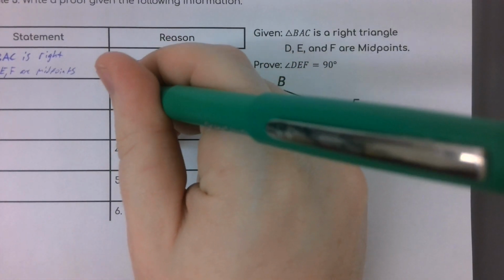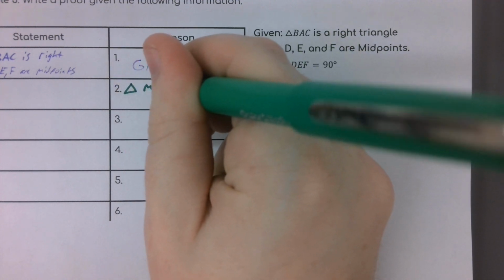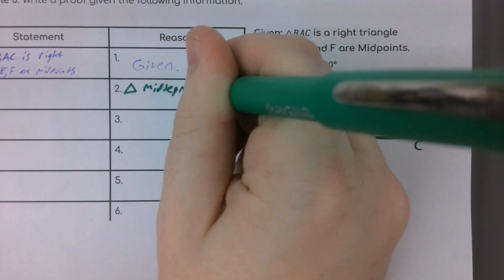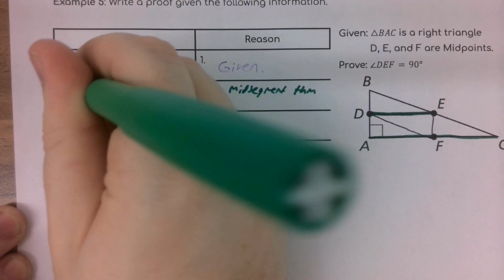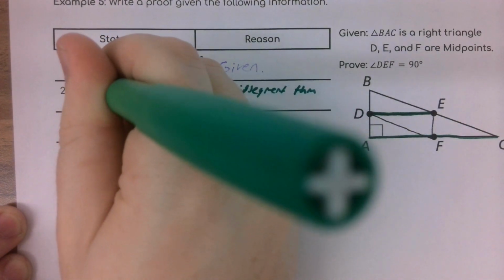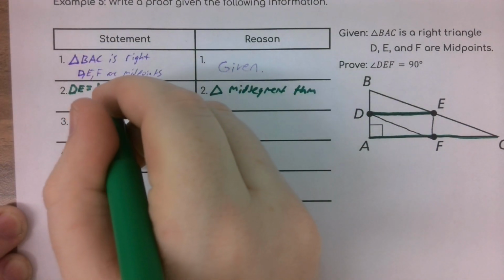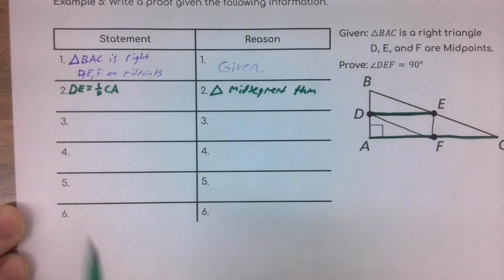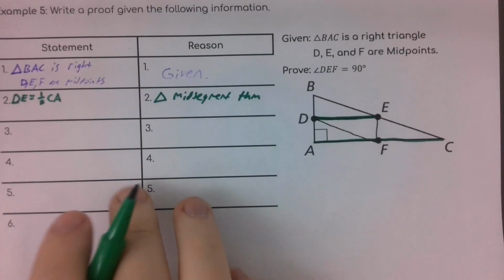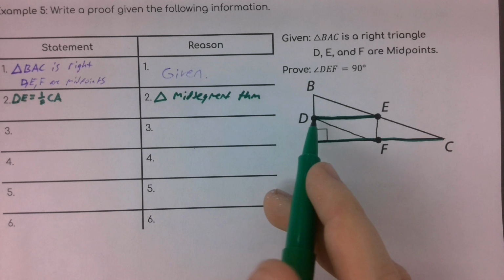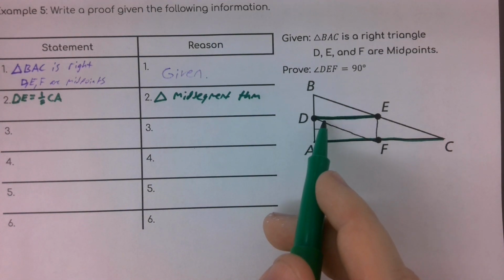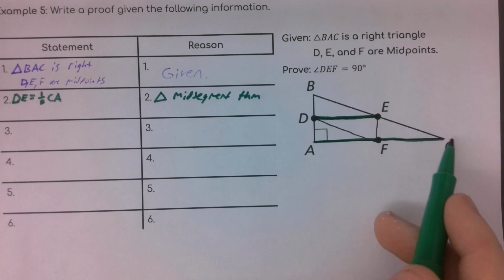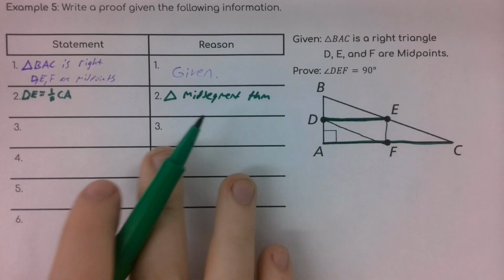By the triangle midsegment theorem, we can say that DE equals 1/2 of CA. I've ordered it in this way because D seems to be the long vertex of this inner triangle, and C is the longer vertex of this outer triangle.